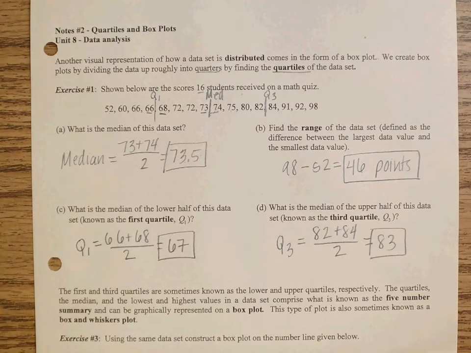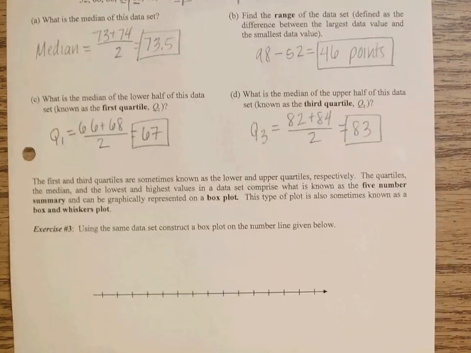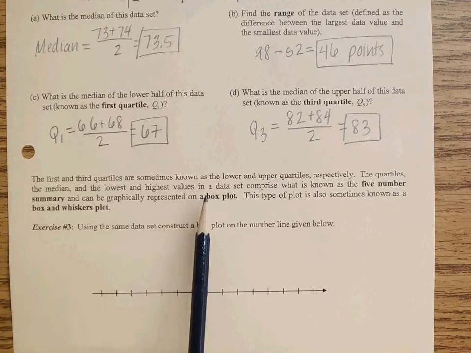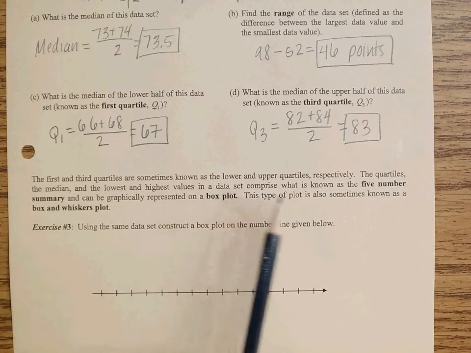Okay, let's go ahead and do exercise number 3. The first and third quartiles are sometimes known as lower and upper quartiles, respectively.